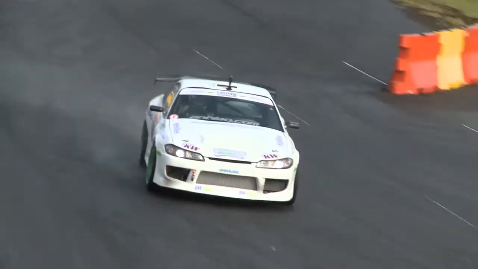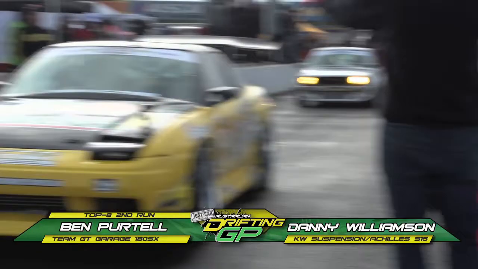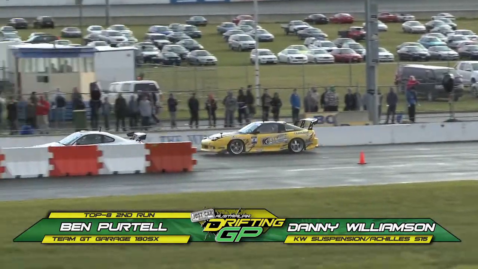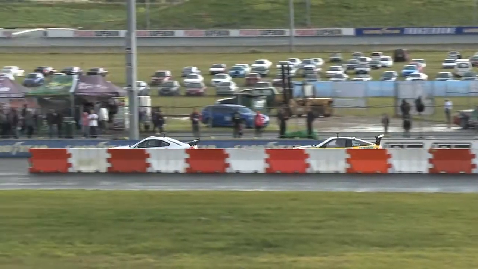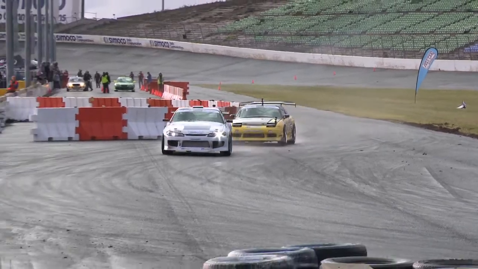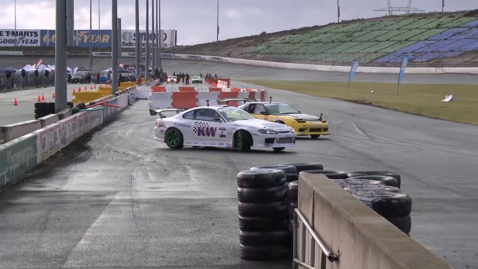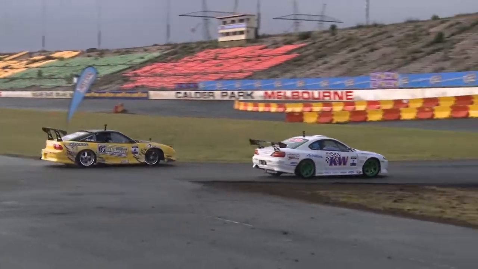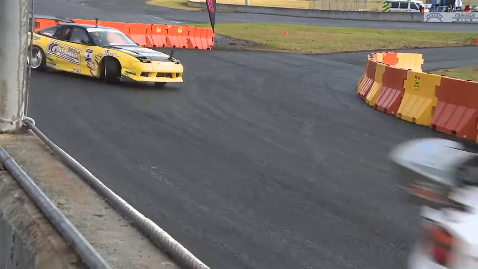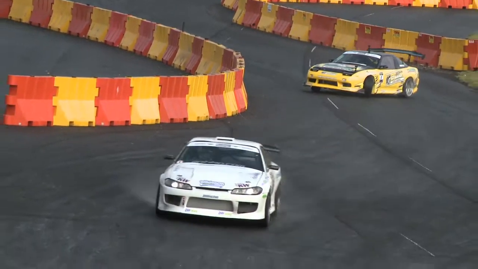All Danny Williamson will need to do on the second run is simply put down a clean lap. Danny will lead on this run. Ben Purtell will take chase. Ben Purtell will be praying for a spin from Danny to force a rerun. Let's see what happens. Danny able to hold it together so far, driving very conservatively there. Very shallow line and angle on that entry, but all he has to do is do a safe run. But up on the bank here, starts to put the pedal down and pull away from Ben Purtell and will secure that win with ease.